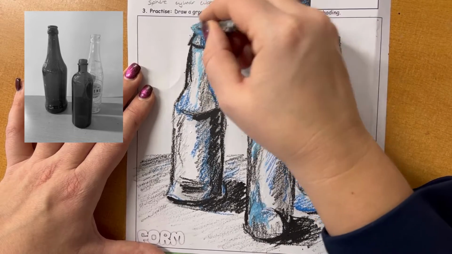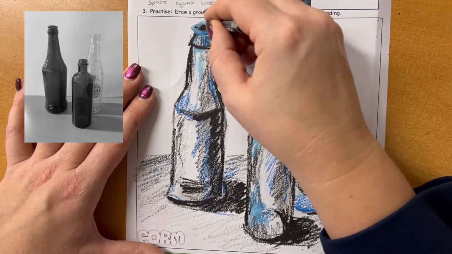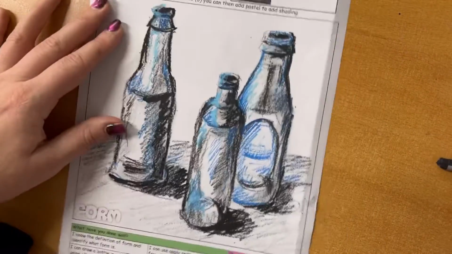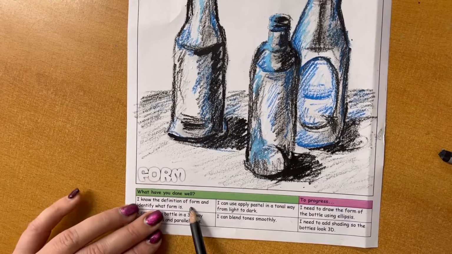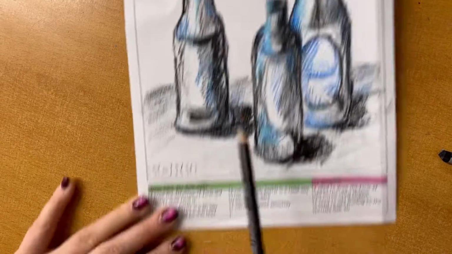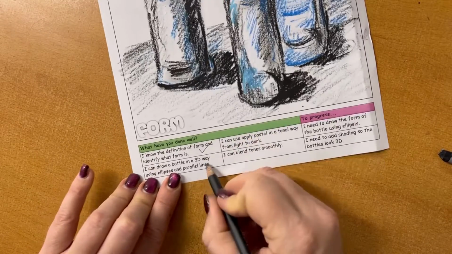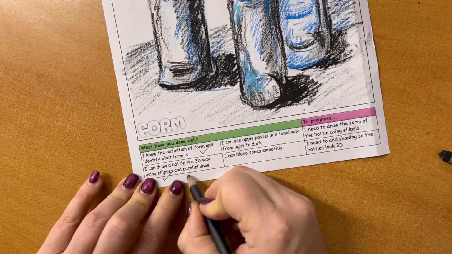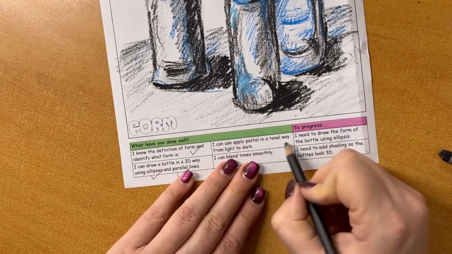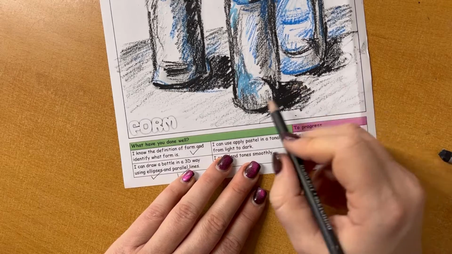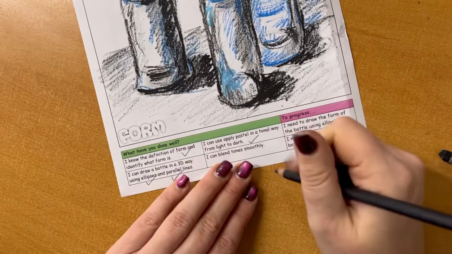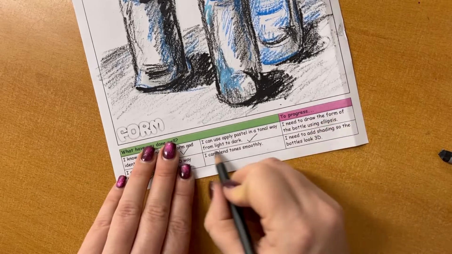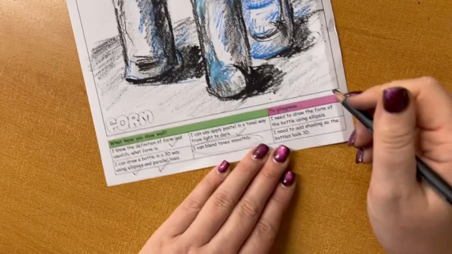So again, it's important that you read the criteria at the bottom. So I know the definition of form, so 3D shape that has volume. I can draw the bottle in a 3D way using ellipses and parallel lines. I can add pastel in a tonal way from light to dark. So as long as you've got light, medium and dark tones, that is good. I can blend tones smoothly. So I haven't done that one, so that could be my EBI.